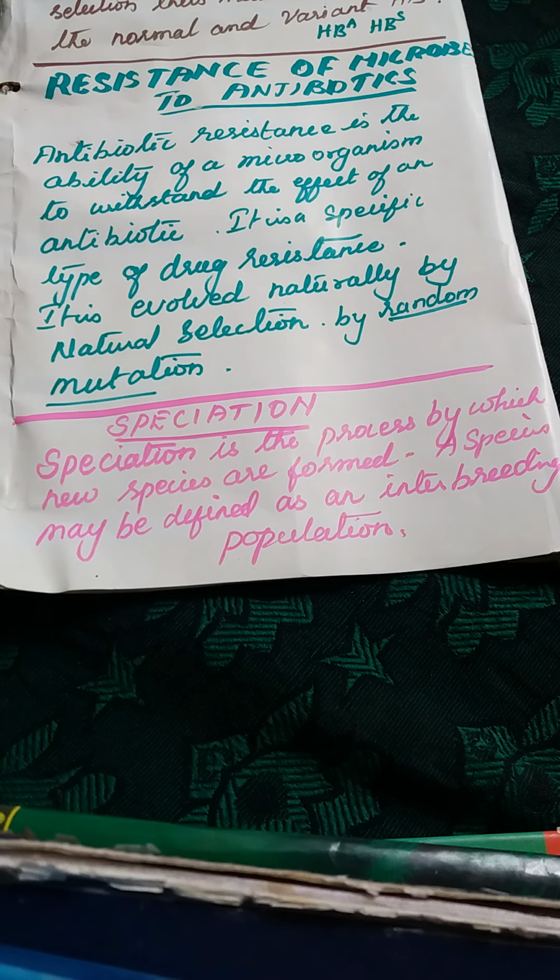There must be an isolation between these two organisms. But among the species they must interbreed, then it is considered as a species.